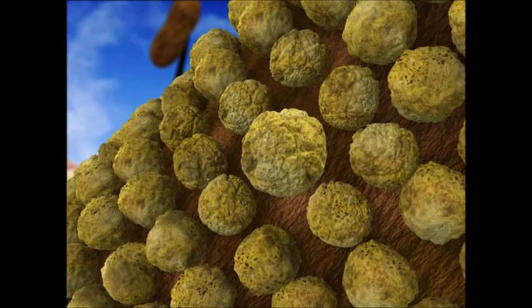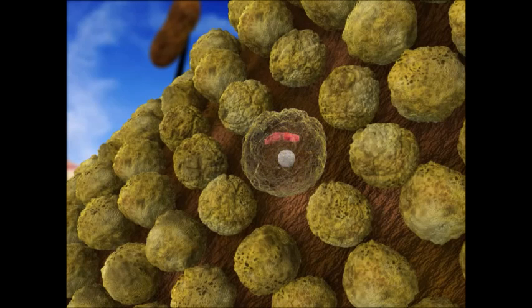The pollen grain contains two main cells. A cell named the tube cell makes up the bulk of the pollen grain, and the sperm cell, which at this stage is known as the generative cell.